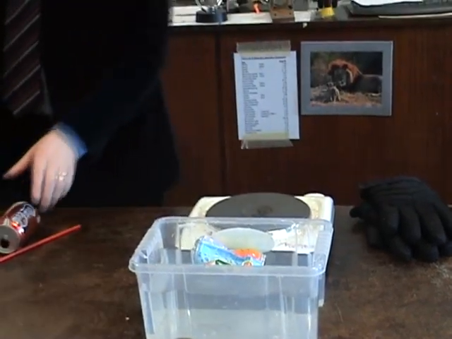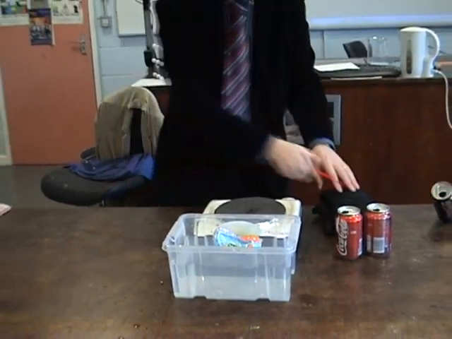Are they special gloves? State-of-the-art, gotten especially off NASA on a recent trip.